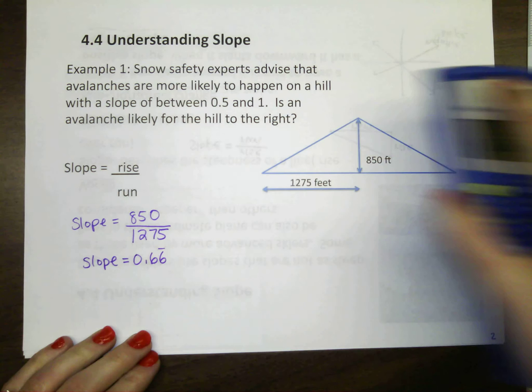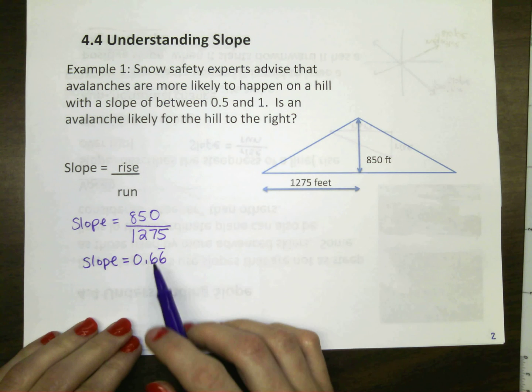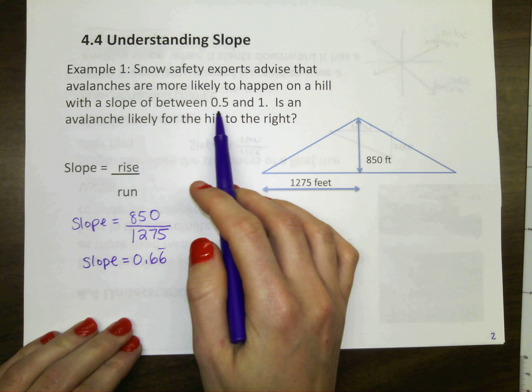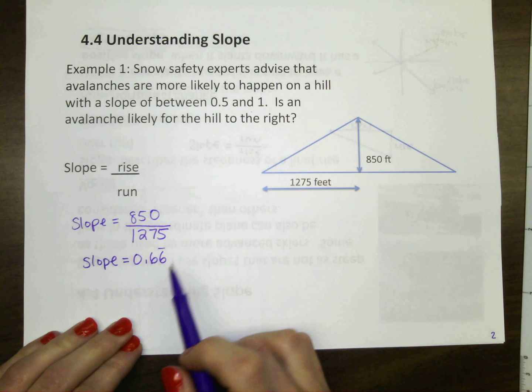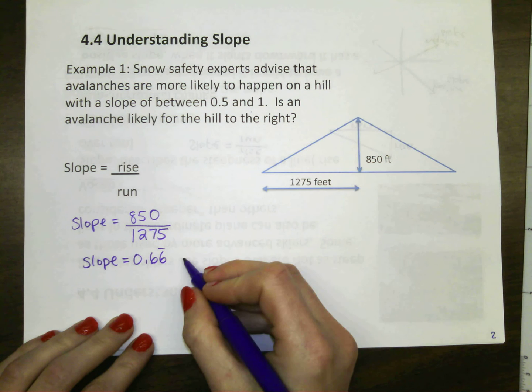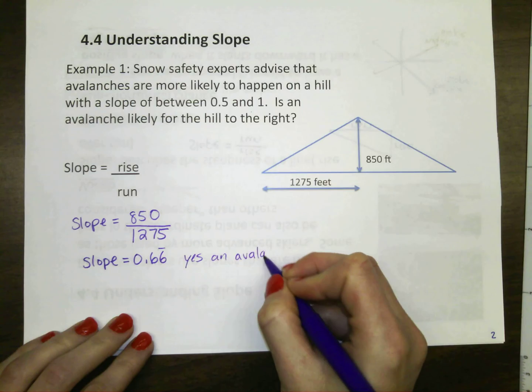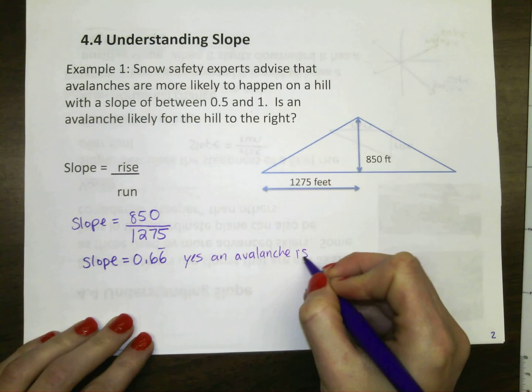Is an avalanche likely for the hill to the right? It says it's likely if the slope is between 0.5 and 1. This is definitely between those two numbers, so yes, an avalanche is likely.